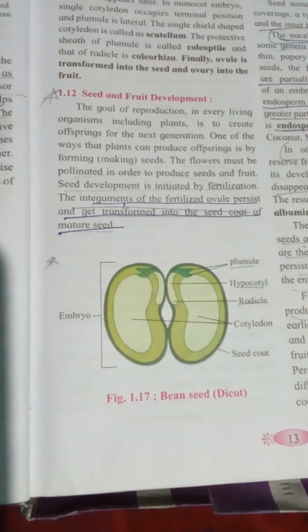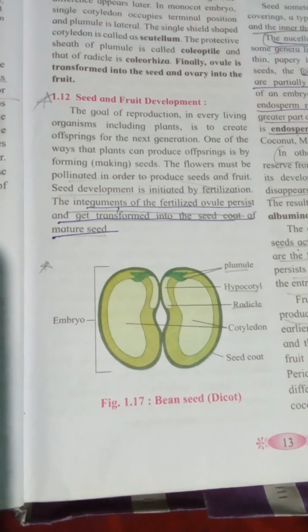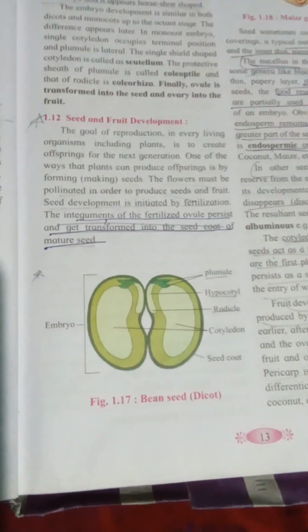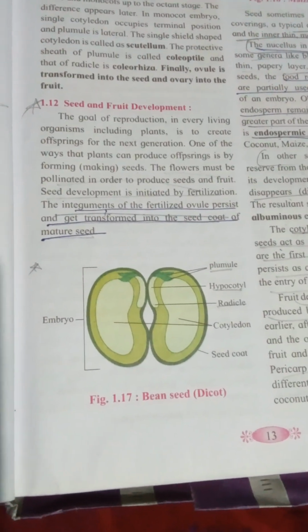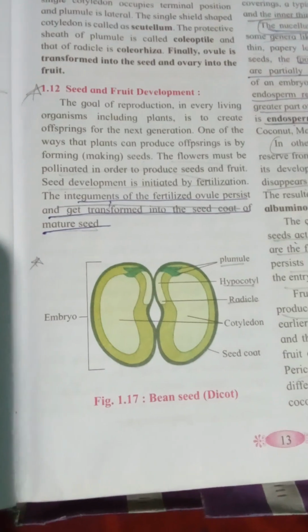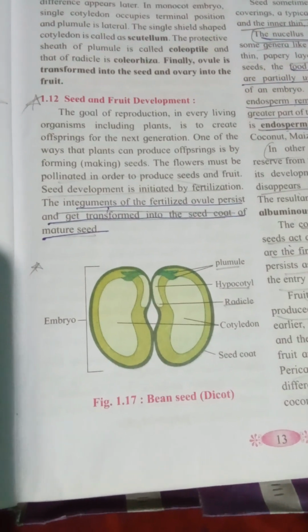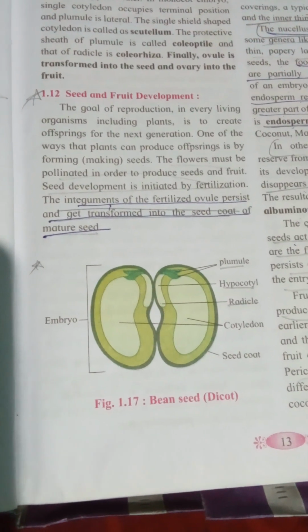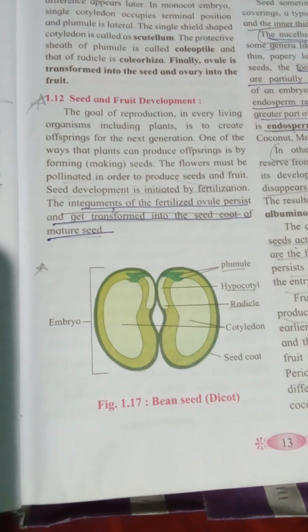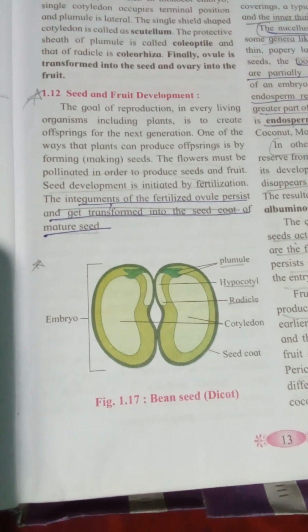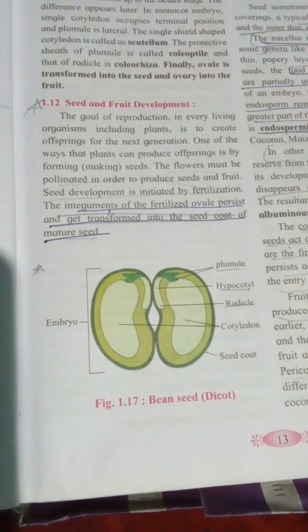The cotyledons in some non-endospermic seeds act as food storage, and in others they are the first photosynthetic organ. The micropyle persists as a small pore in the seed coat to allow the entry of water and oxygen during soaking. Fruit development is triggered by hormones produced by developing seeds.